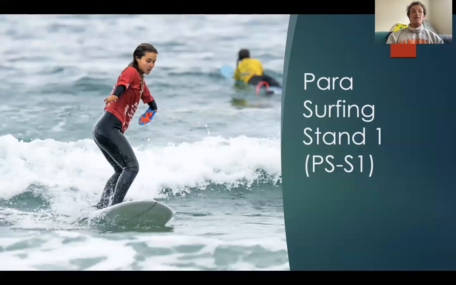Athletes are allowed to have support getting into and out of the water and on and off of their board, but are required to be independent in the water during their competition heat. Athletes in this class must paddle into a wave without assistance and surf. Waves will not be scored if a surfer does not stand up on the board.